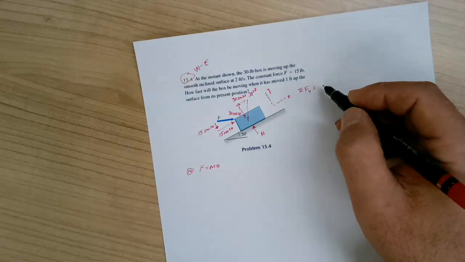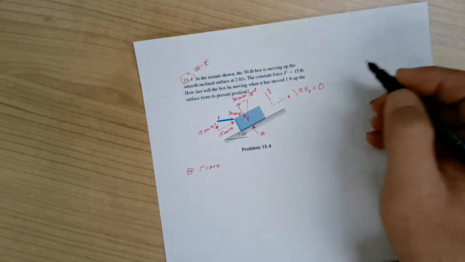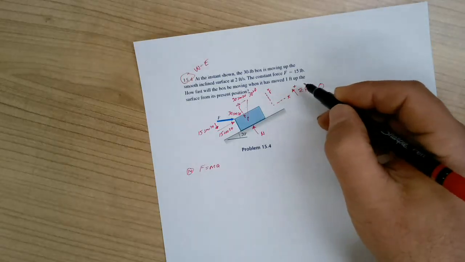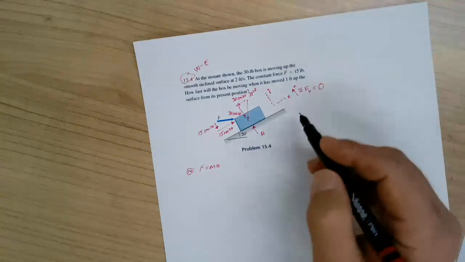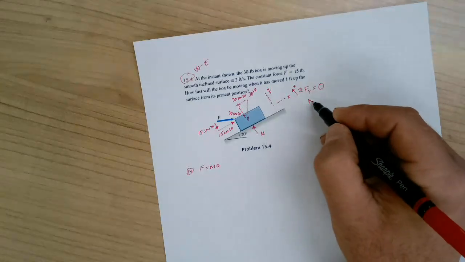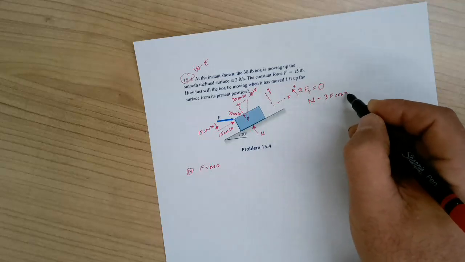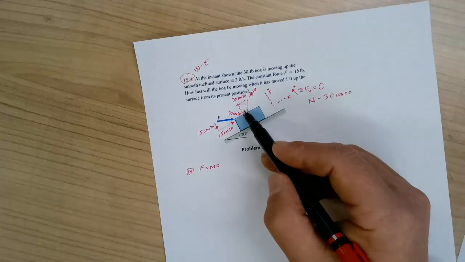And so we would have n going up. Those sum of forces equal to 0, statics. And I'll go up and to the left, positive. And so I have n, and then minus 30 cosine 20, that component right there, that arrow.